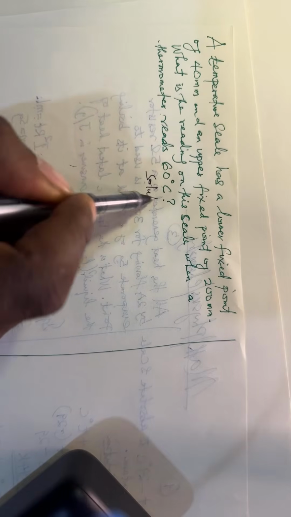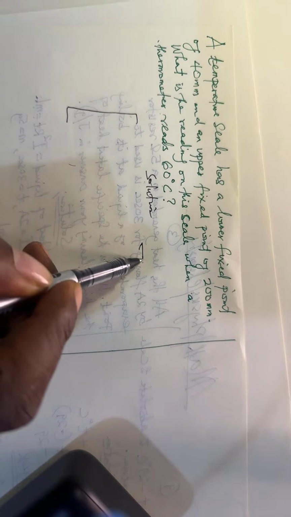So, that being said, because I'm teaching, I have to explain everything step by step. Solution. When you see problems like this that have to do with upper fixed point and lower fixed point, this is what you want to do. Please learn this once and for all. Everybody pay attention, please. This is how I usually solve it. I just put a parenthesis or square bracket like this that will house these parameters.